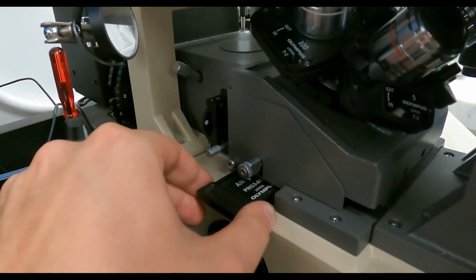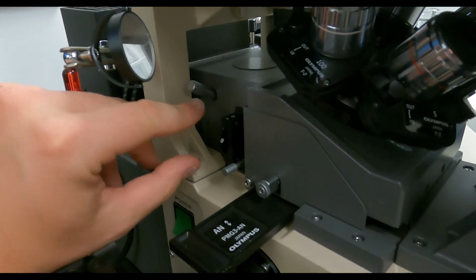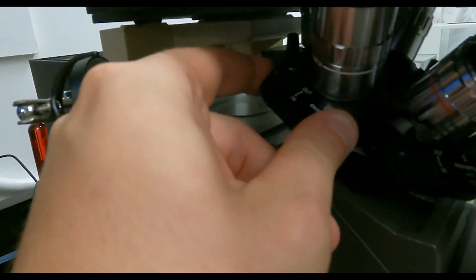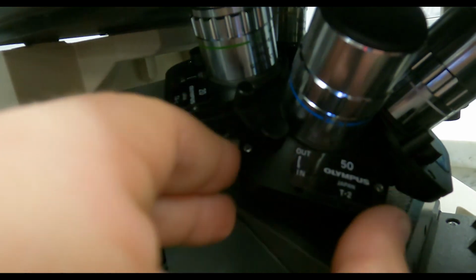Remember that if you are using the polarizer at the end, take the polarizer, analyzer, and prism out, so that when people go to take their normal bright field images, which most people use, they're not confused as to why their images look weird, which would be because you left the polarizer in.